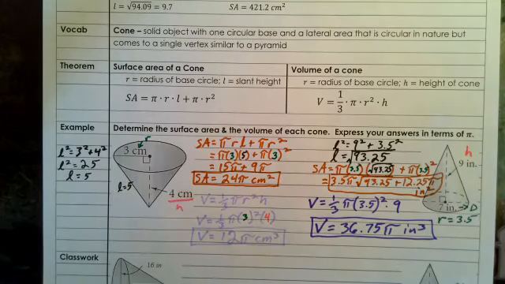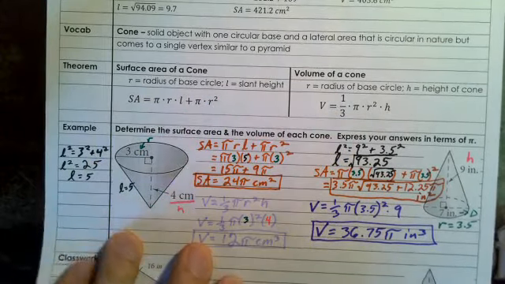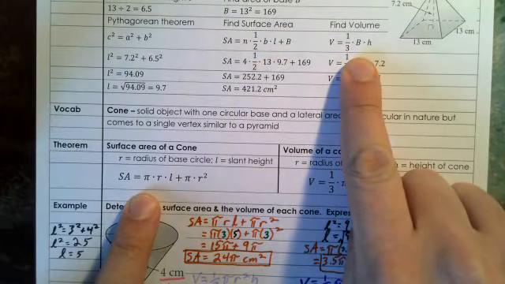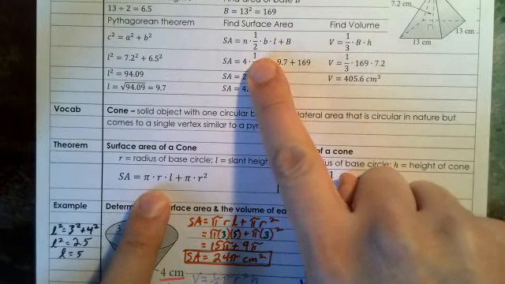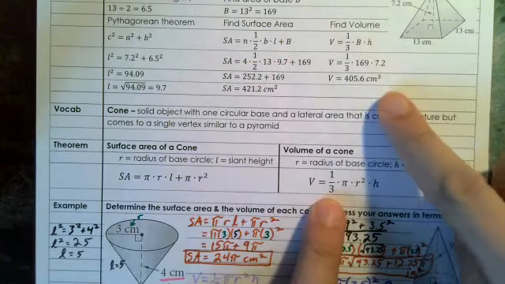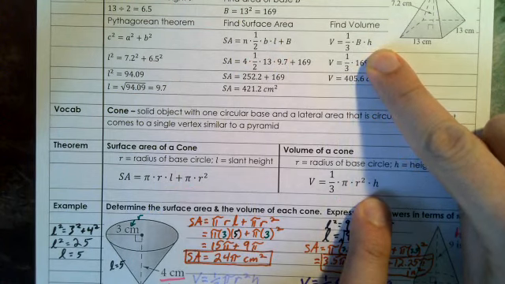That is it for our video about the surface area and volume of cones. Reminder that the surface area and volume of cones are basically the same thing as the surface area and volume of a pyramid. We're finding the lateral area and then adding on our base, and then we've got a 1/3 the base times the height of our figure.